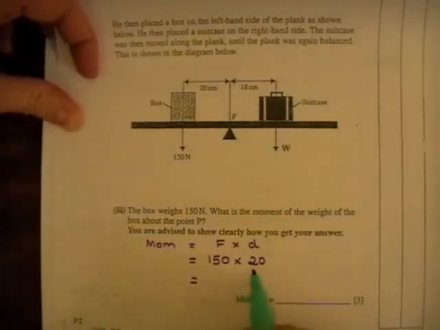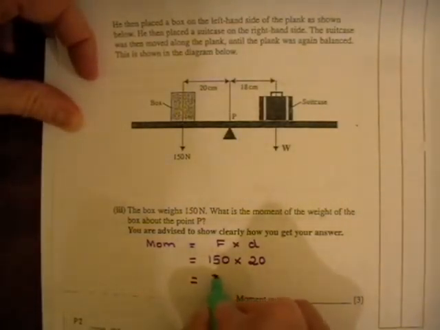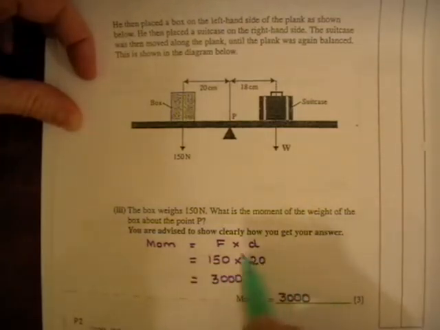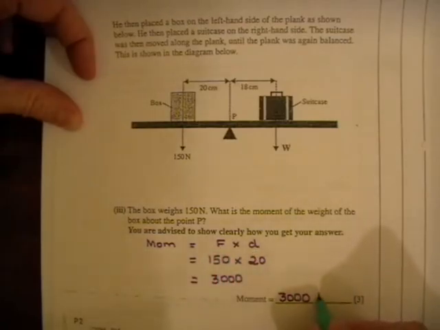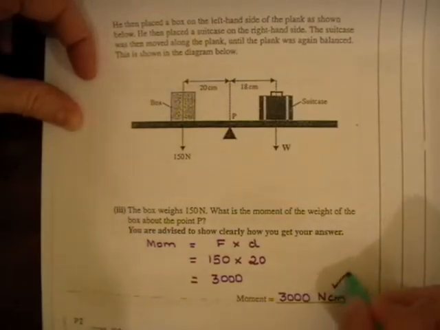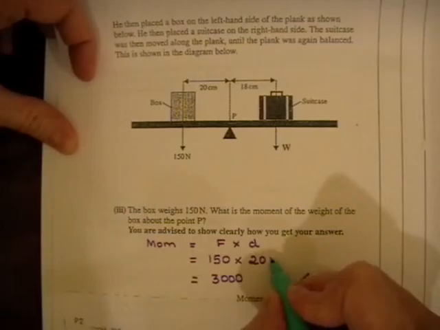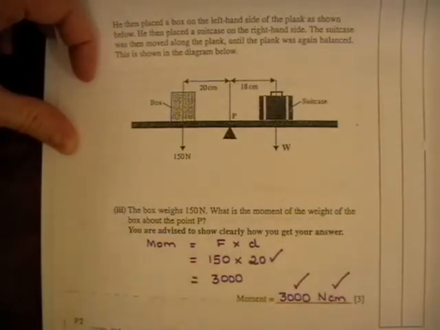So when you multiply 150 times 20, you get 3,000. I'm just going to write the 3,000 down here again. And the units are newtons multiplied by 20 centimetres, so it's newton centimetres. And so you got 1 mark for your unit, 1 mark for your answer, and 1 mark for multiplying 150 by 20.